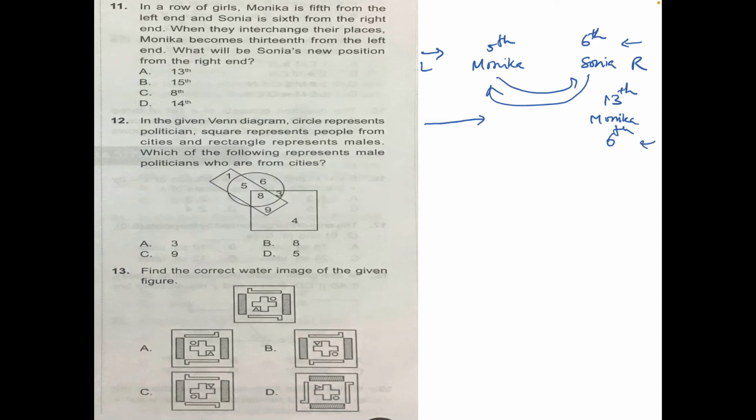So that means before 6th, there are 5 more places, and since she is already on 13th from the left side, so 13 plus 5, that means there are a total of 18 girls standing in a row. Keeping this in mind, we have to find the place of Sonia where she is standing from the right end, right?